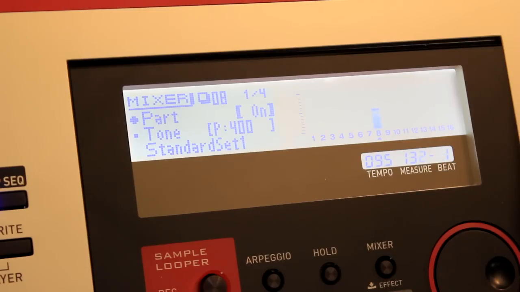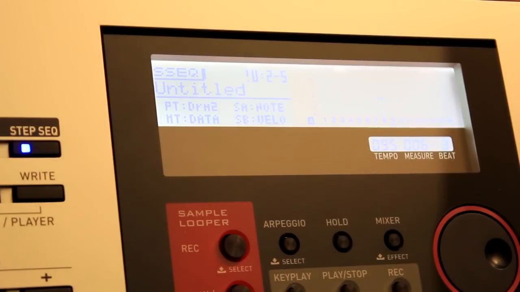So just use the cursor keys and select a different drum kit. Once I'm happy with my selection, I can either press the exit button or the mixer button again.